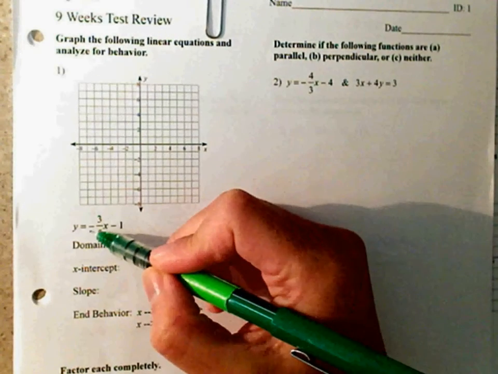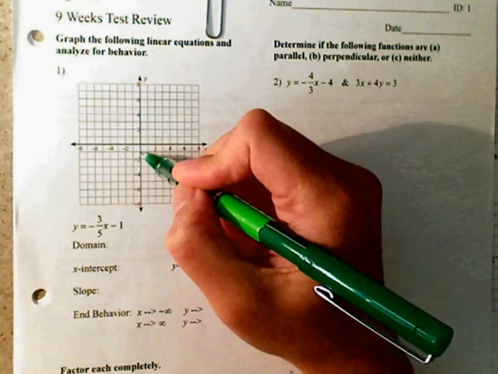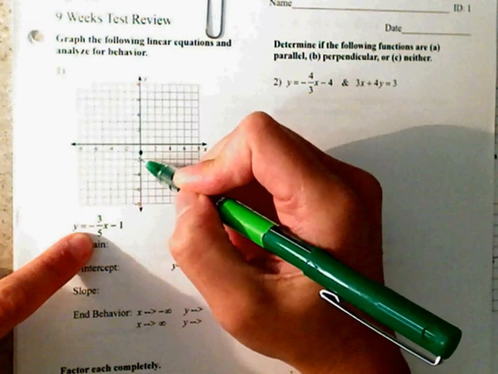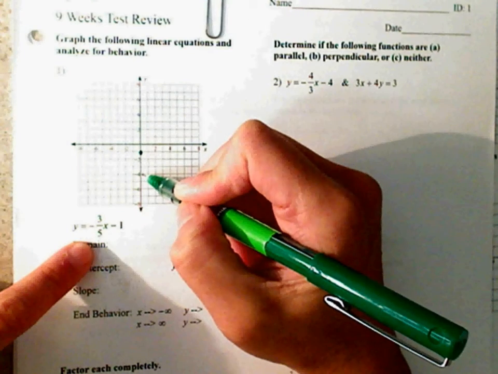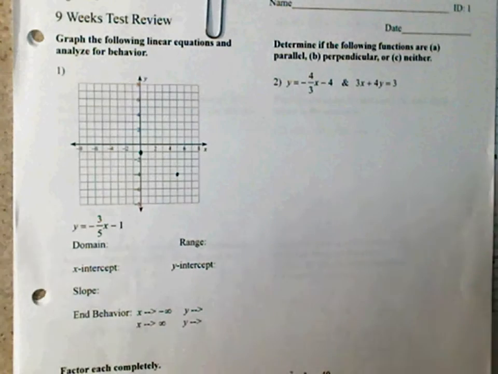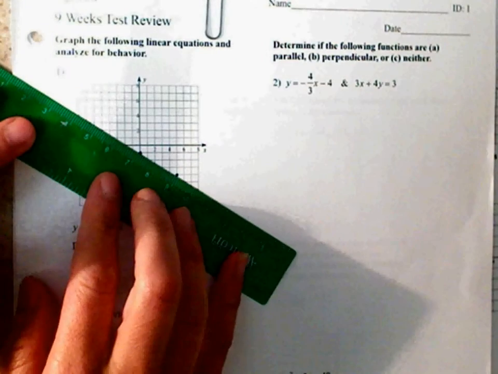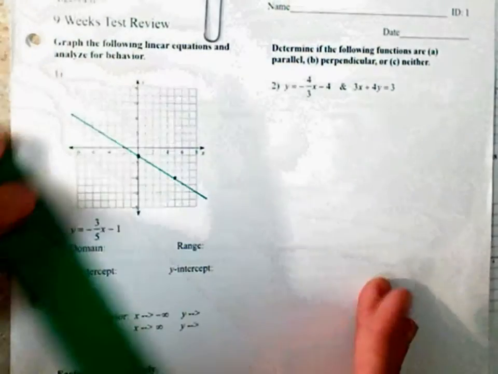As you can see, this is y equals mx plus b. Your b is -1, so you're going to go to -1. Your slope is -3/5, so 1, 2, 3, down 3, and to the right 5: 1, 2, 3, 4, 5. And there you have your line. We're going to plot these two, connect these 2 points, and make a straight line. Okay?